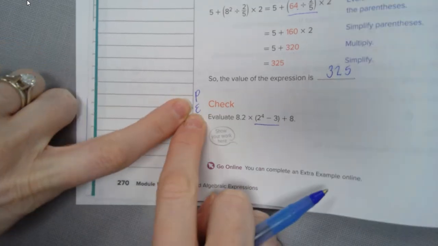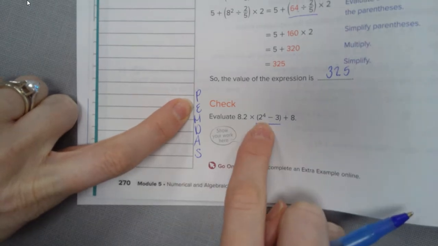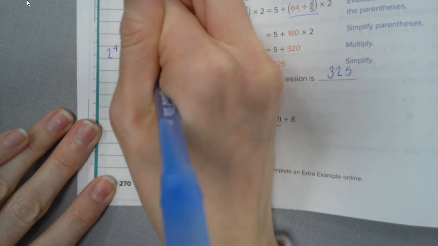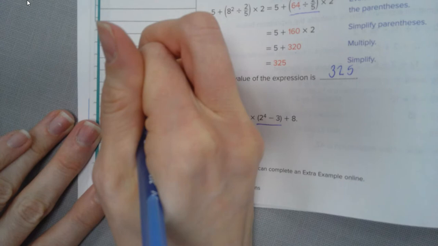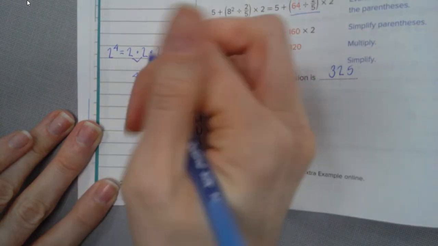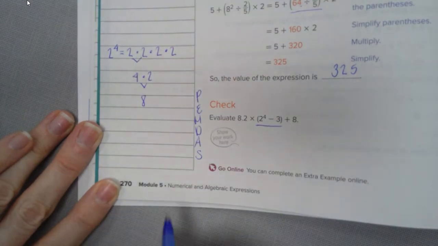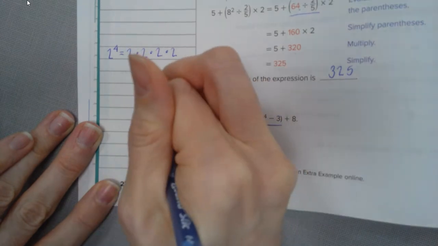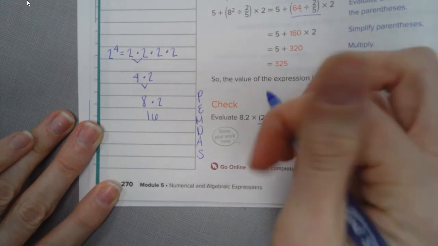Exponents come before subtraction. So I need to take care of this 2 to the 4th power. 2 to the 4th power is the same thing as 2 times 2 times 2 times 2. We know 2 times 2 is 4. I'm going to bring down this times 2. 2 times 4 is 8. I'm going to bring down this last one. 8 times 2 is 16. So 2 to the 4th power is 16.